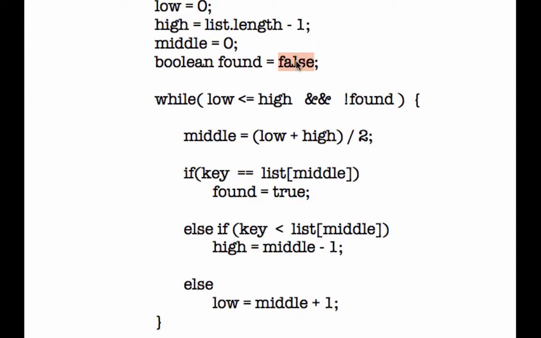Initially, the value found is set to false. Not false is true. And because it's true, the while loop will iterate. Eventually, it is possible that found is going to be reset to true. And when that happens, this evaluates to false. Not true is false, and because the condition is false, the while loop will stop. That's the first condition. What else do we stop our search?